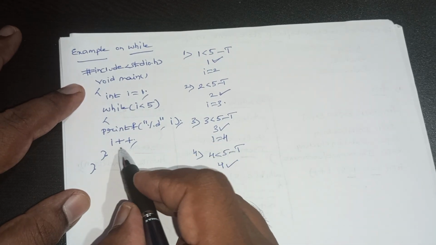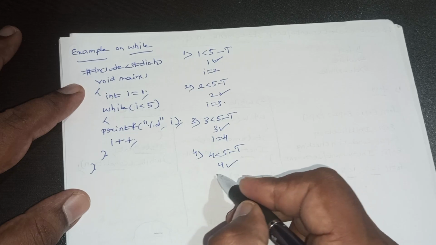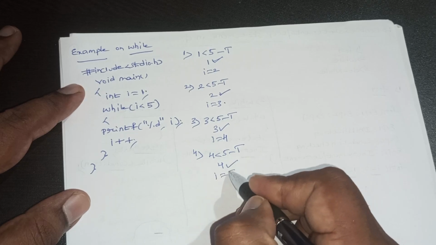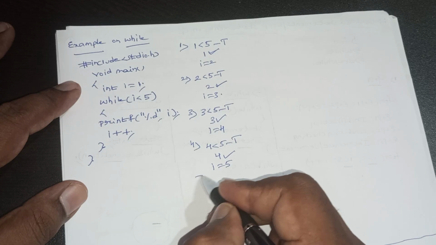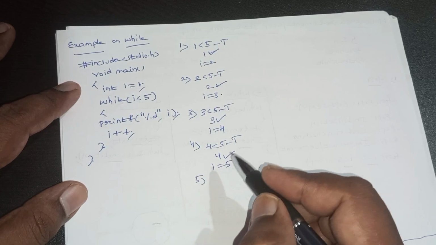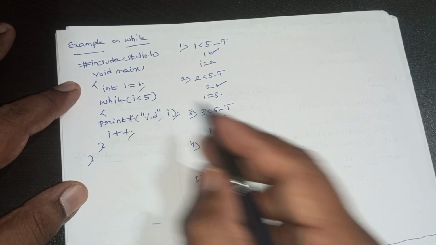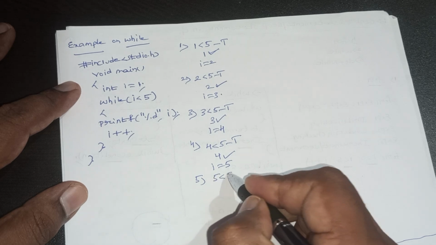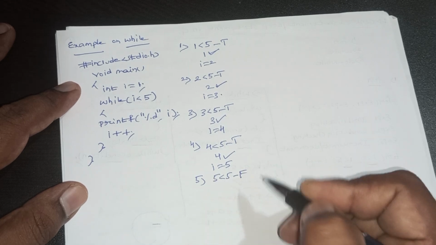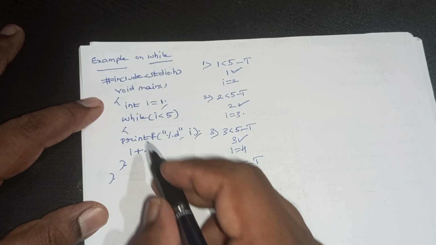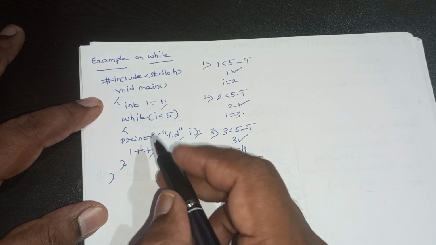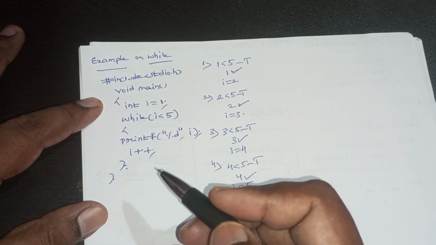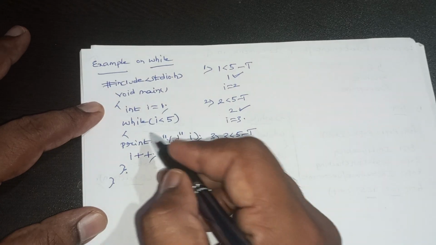Now again increment I plus plus. So what is I plus plus? Now I becomes 5, the fifth time. Now again I go to the same location: 5 less than 5. Condition false. Because the condition is false, I have to break the while loop, I mean I have to come to the end of the while loop.